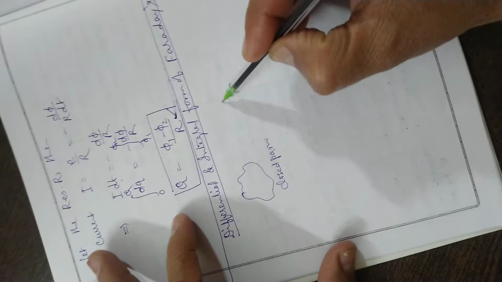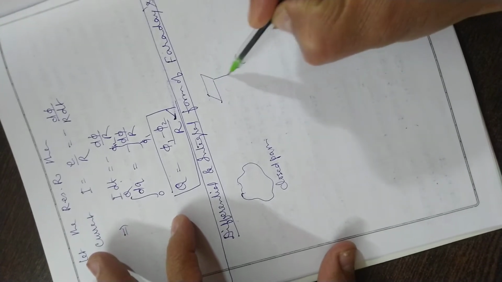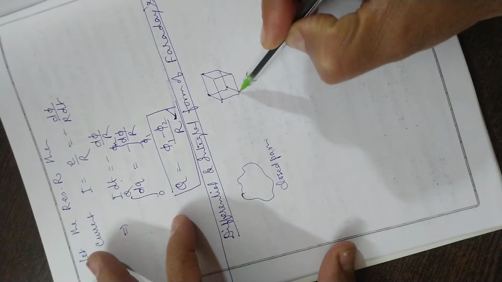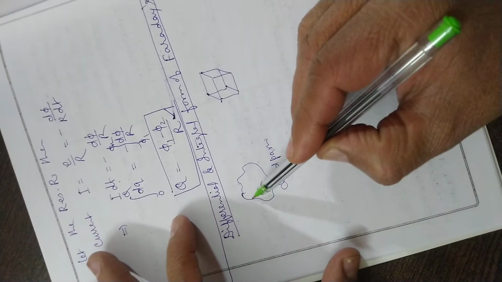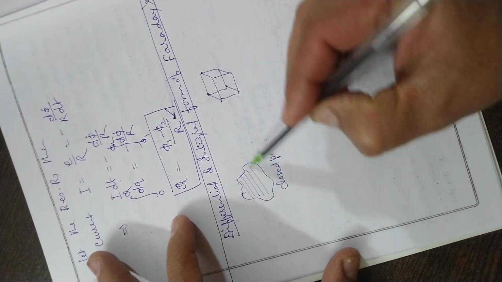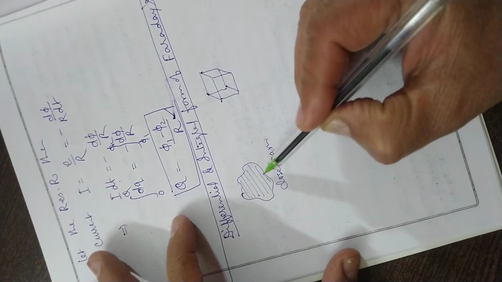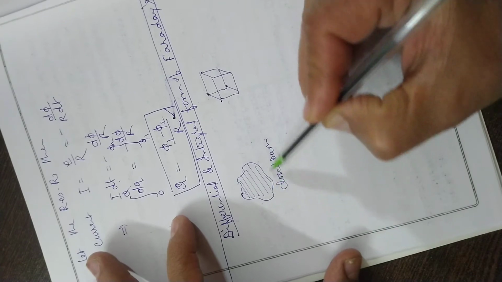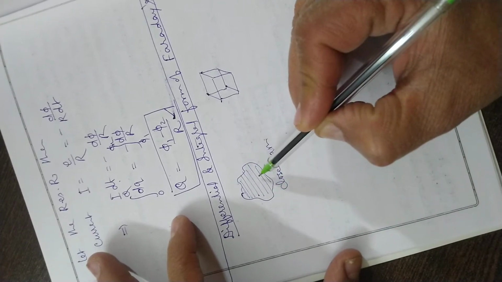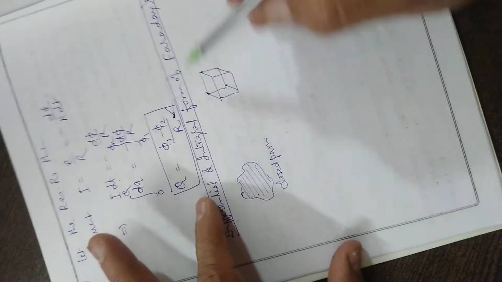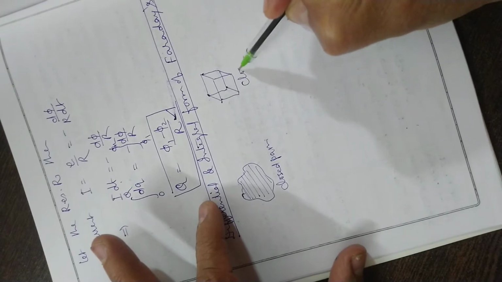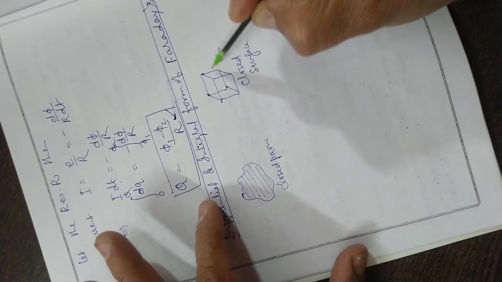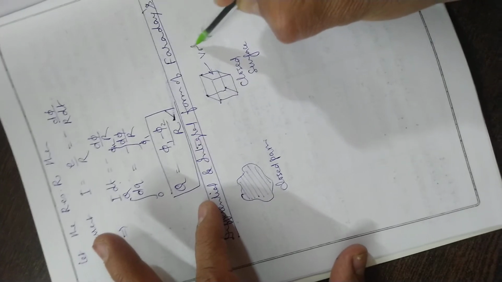Suppose this is a closed path, and I take the example of a cube. A closed path always surrounds a certain surface area. Every closed path encloses a certain area, and a closed surface always encloses a certain volume.